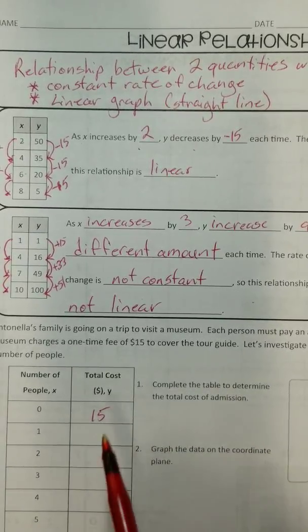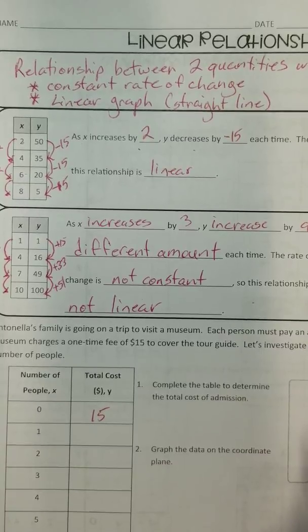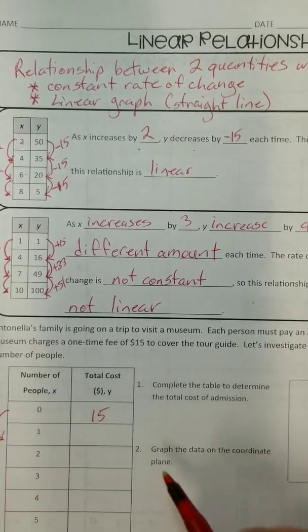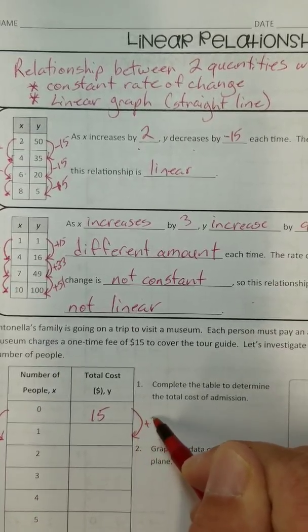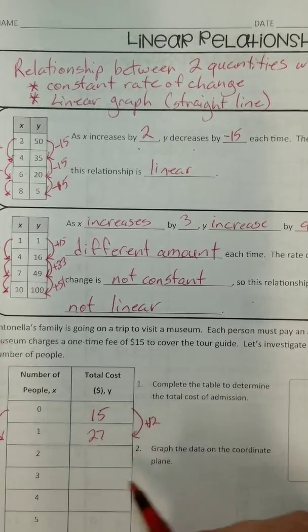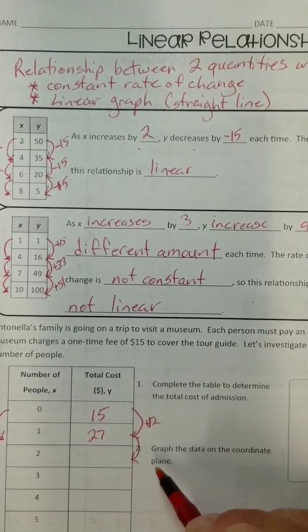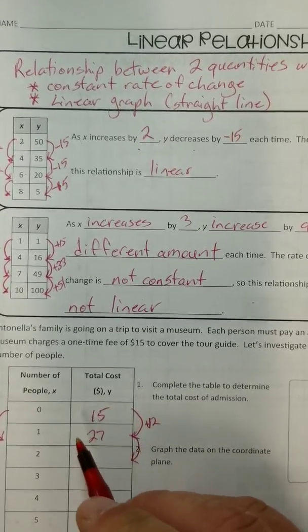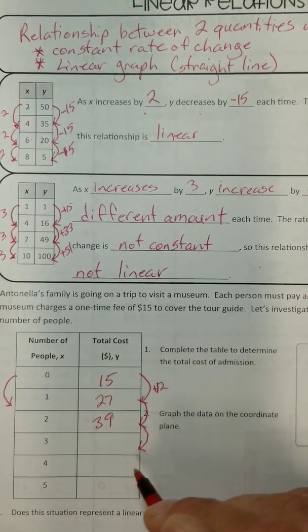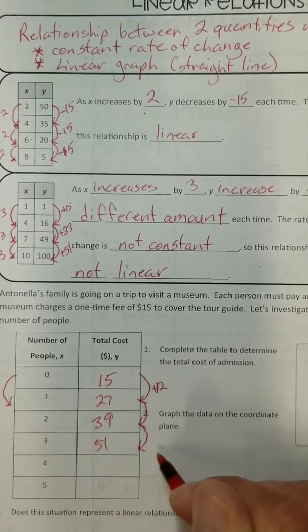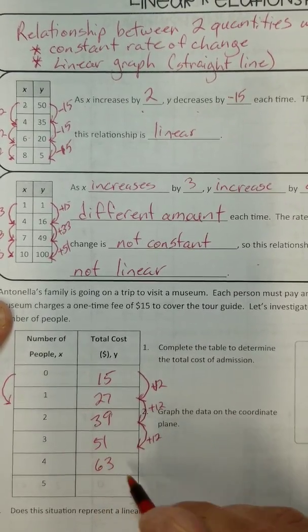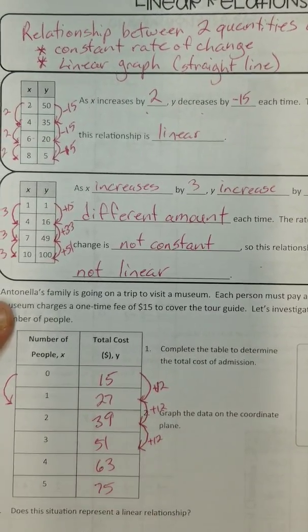And then, so we know that each admission fee is $12 per person. So as a person goes, we're going to add 12. So 15 plus 12 is 27. And then we go to the next one. We're going to add 12 to it. And that is 39. Add 12 for the next person. That is 51. And then just keep adding 12. Okay.